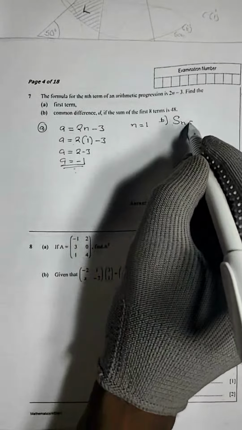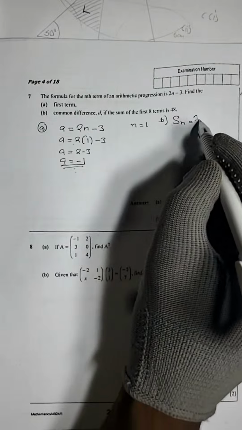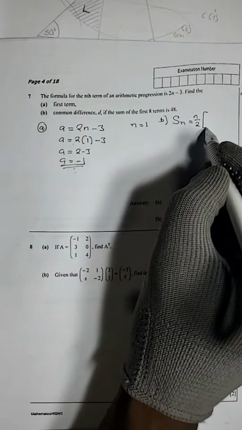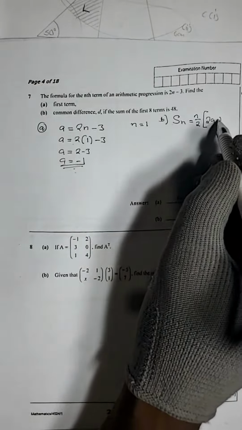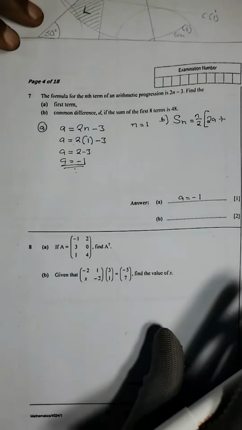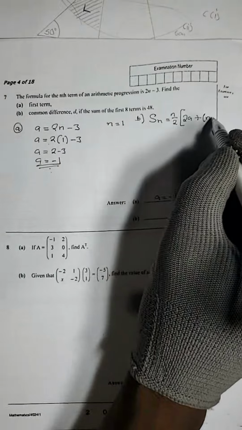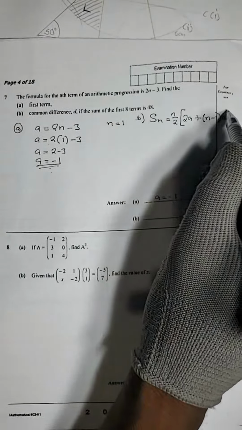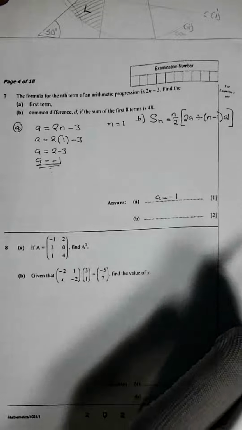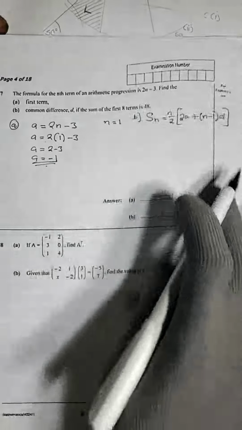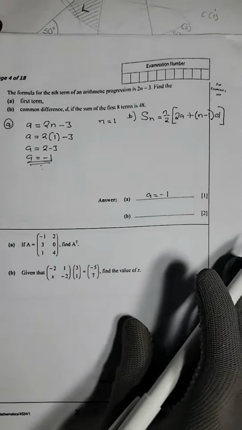The formula is Sn is equal to n over 2, open bracket, 2a plus, open bracket, n minus 1, close bracket, d, close bracket. Let me even reach this side, though you're not allowed to use this side. This is for examiners' use only.